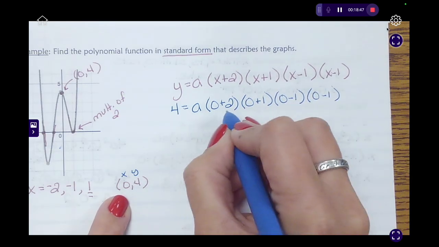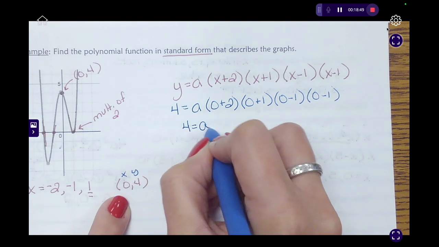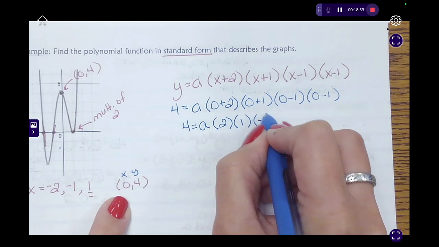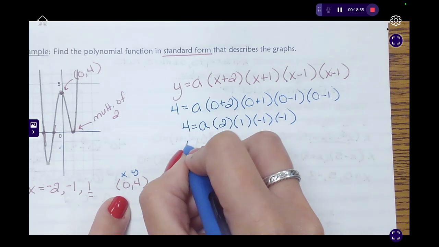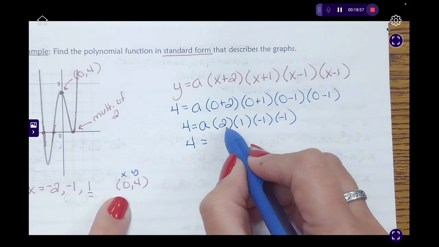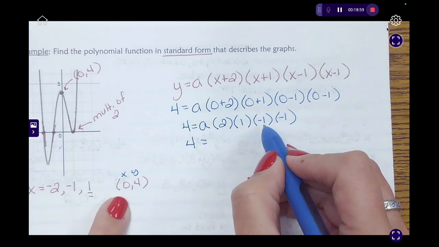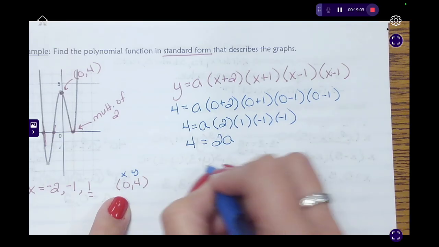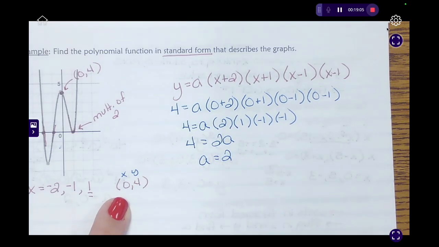And then we're simplifying all this. So right here, that's a 2, 1, -1, -1. So I'm multiplying all these together. So 2 times 1 is 2, times a -1 is -2, times another negative is a +2. So that tells me my a value is 2.